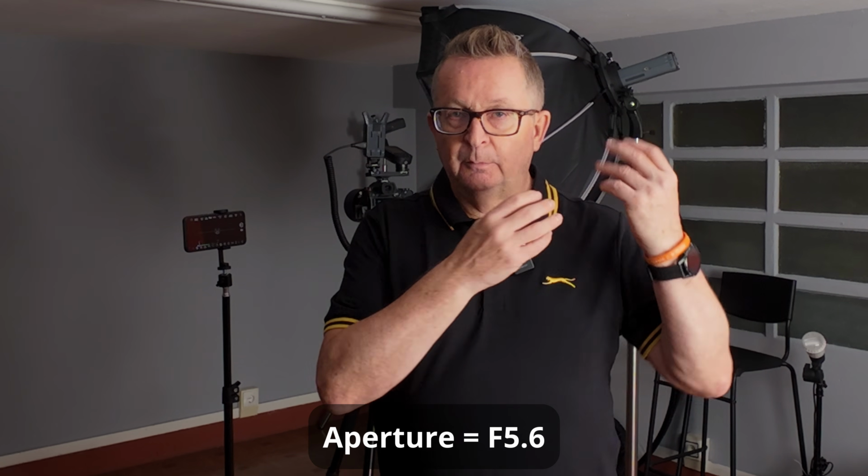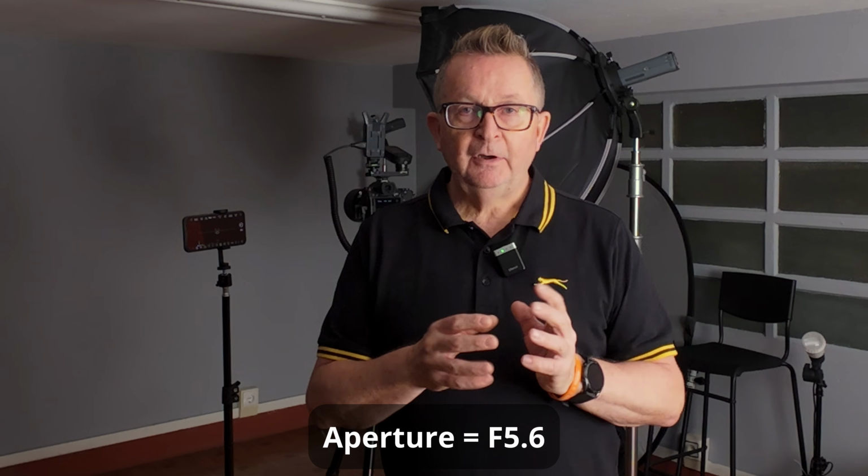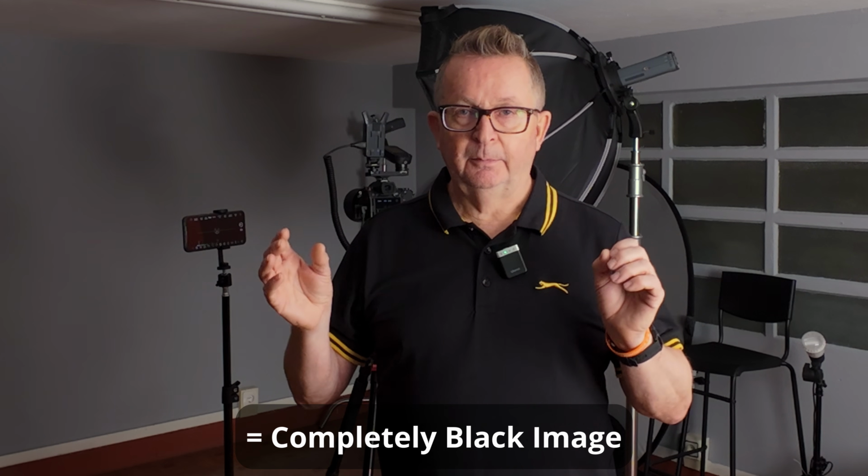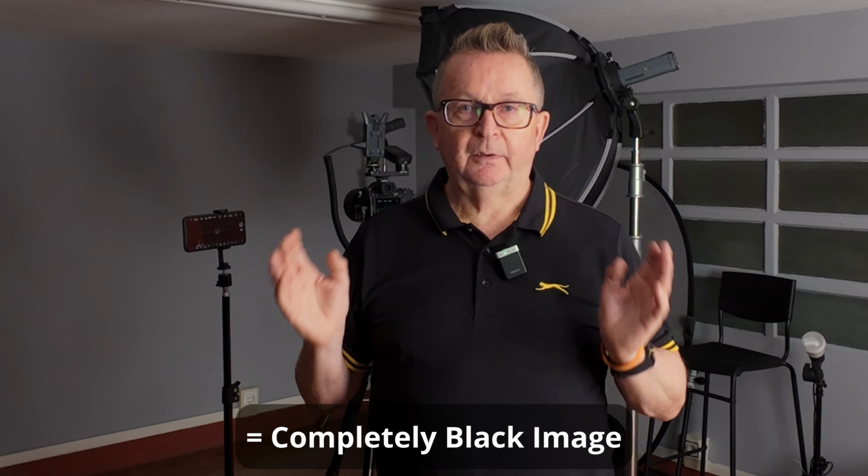The only other variable which we have to be able to get complete control over the light in our image is our aperture, our f-stop. And I know from experience that f5.6 with those other two variables is going to give me a completely black image.